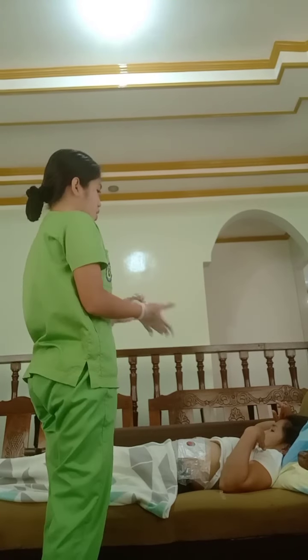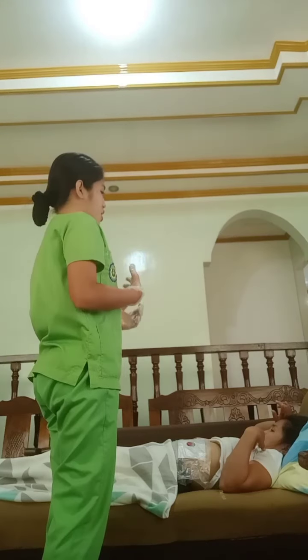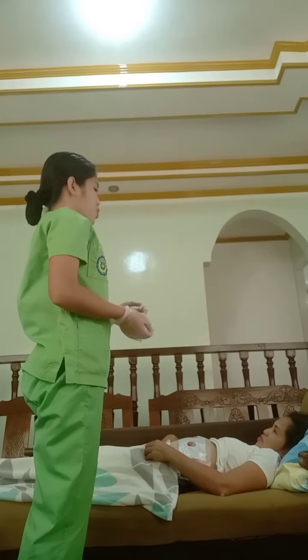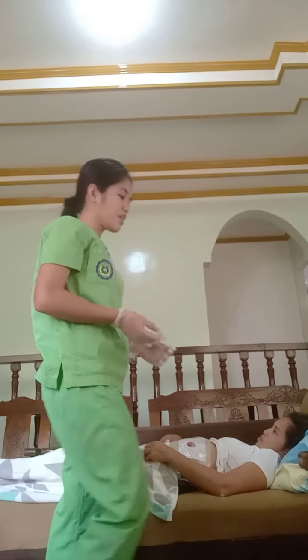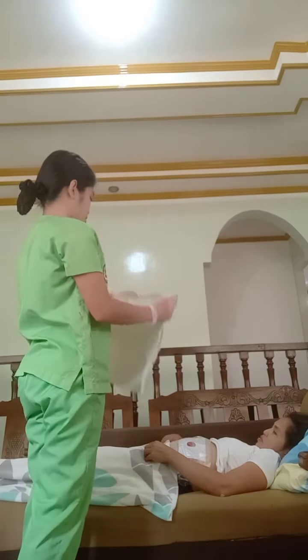And then next, now after we have already put on our clean gloves, we must help the patient assume the position of comfort, which is the side lying position. And then we must now provide a drape onto the side of the client. This is to prevent soiling the linen.